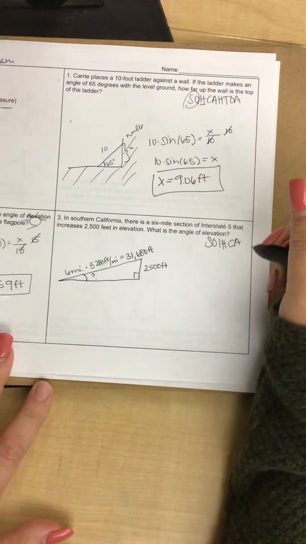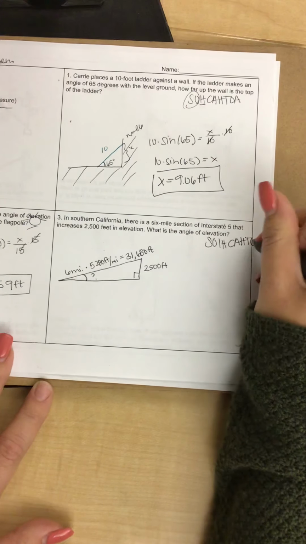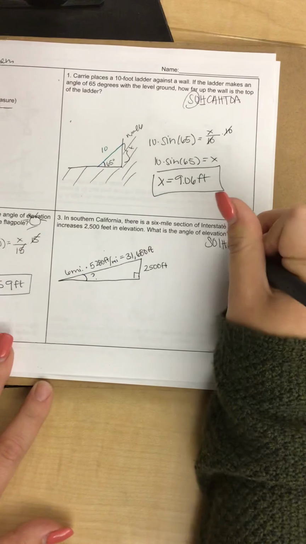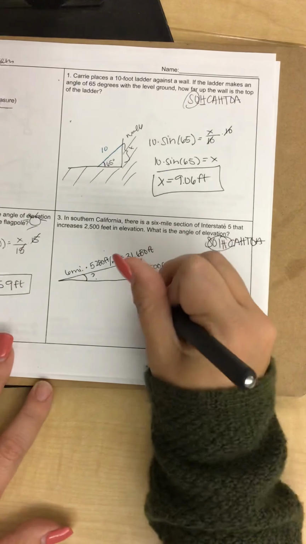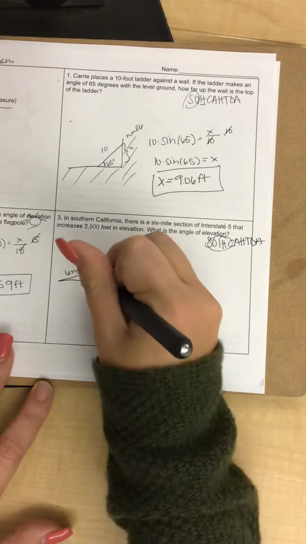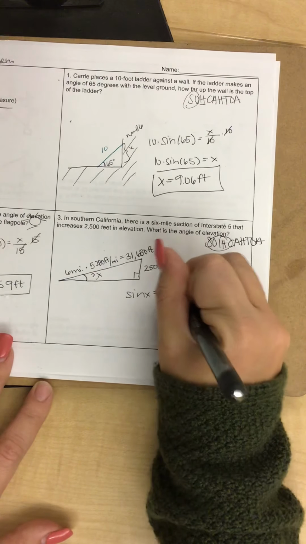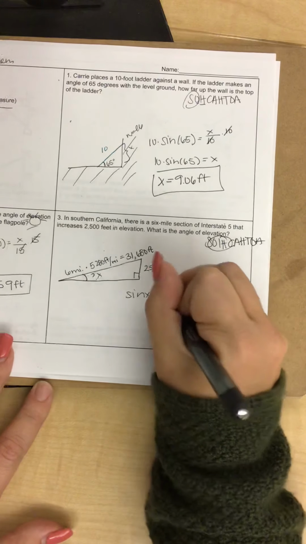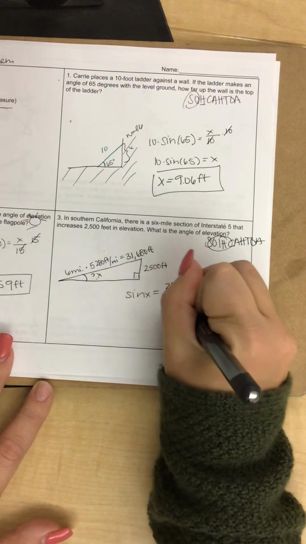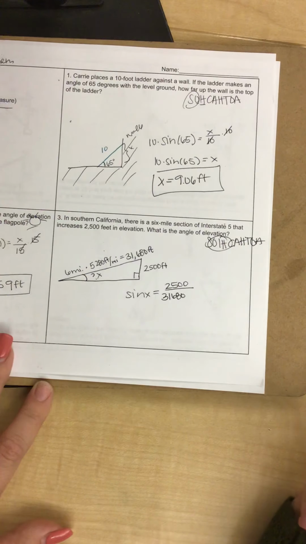TOA. Opposite and hypotenuse. So it's going to be sine of x is equal to opposite, 2,500, over hypotenuse, 3,168. And we have to find x.